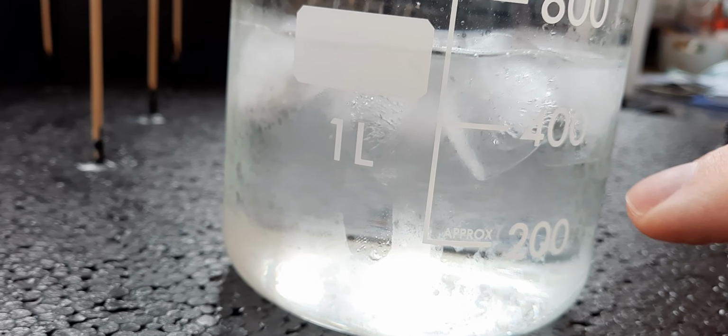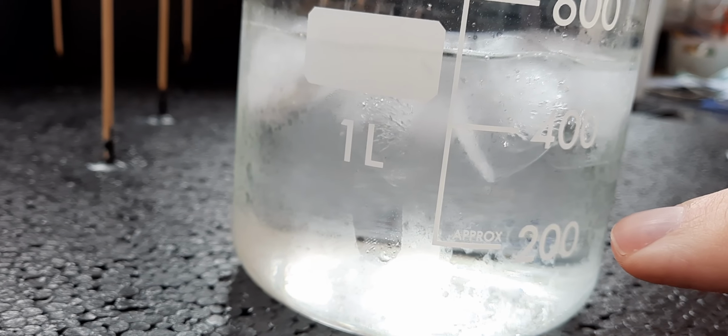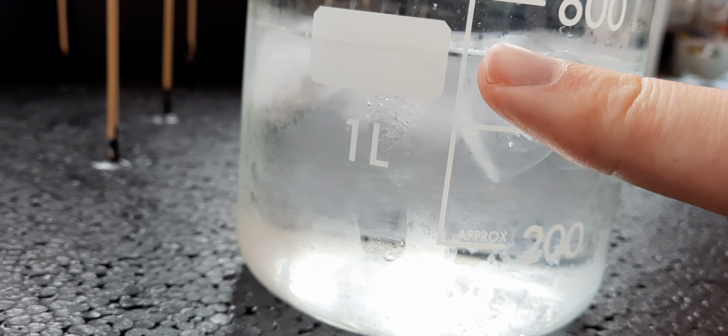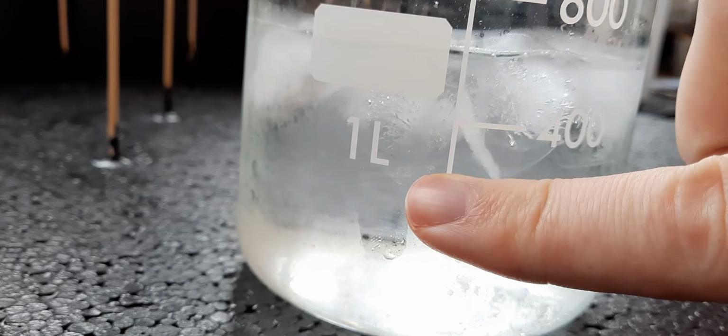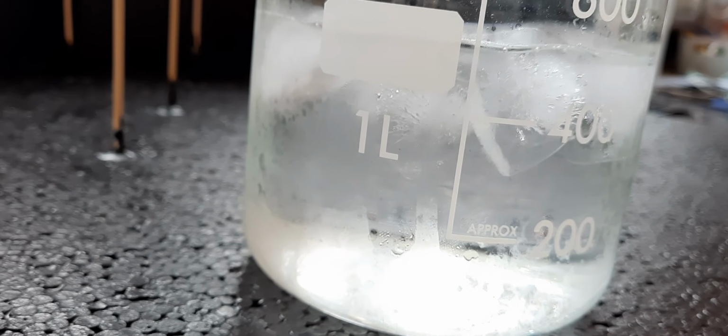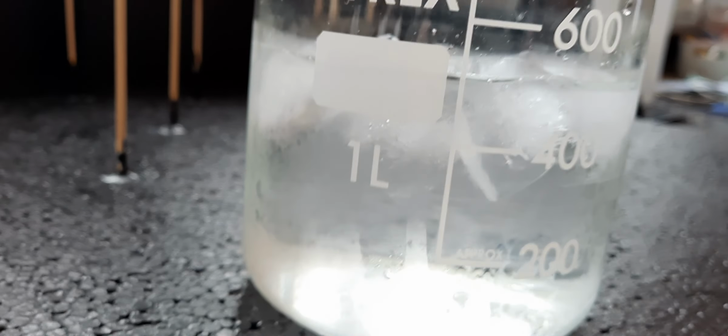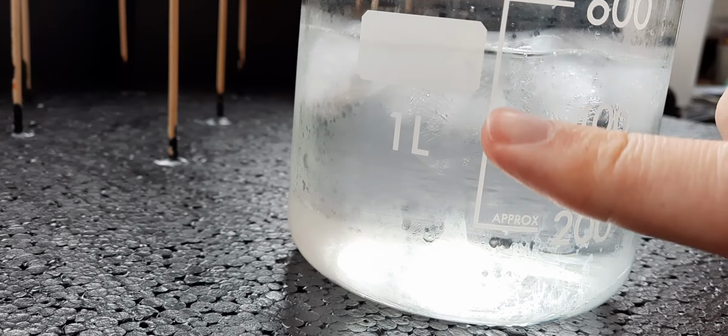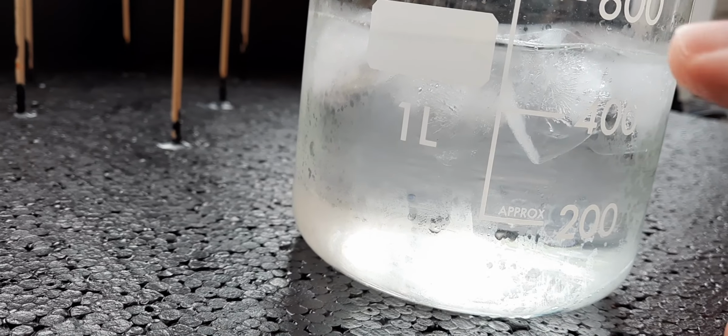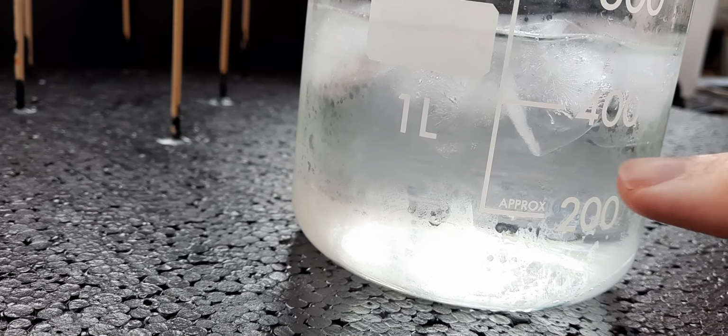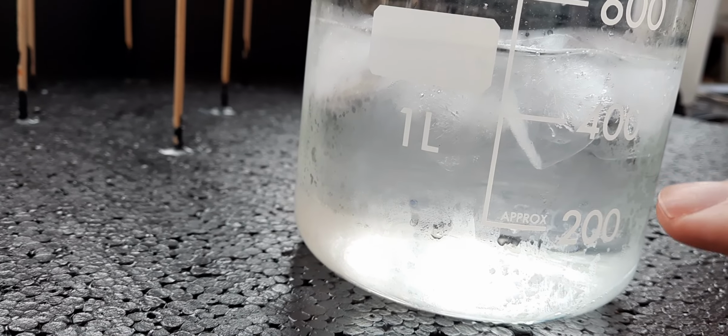It's doing that because, remember, cool air holds less water vapor than warm air. So the warm air around this office has water vapor, and when it comes into contact with this cool surface, it cools the air that's right around this beaker.